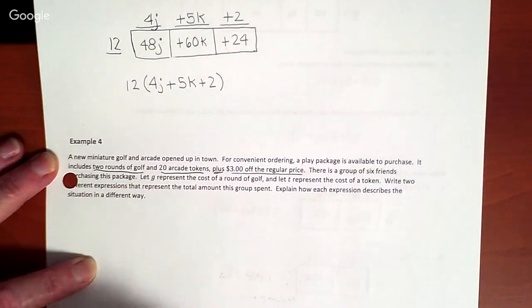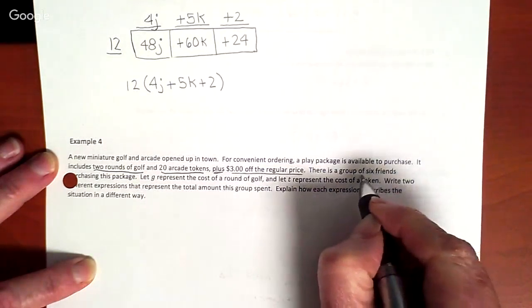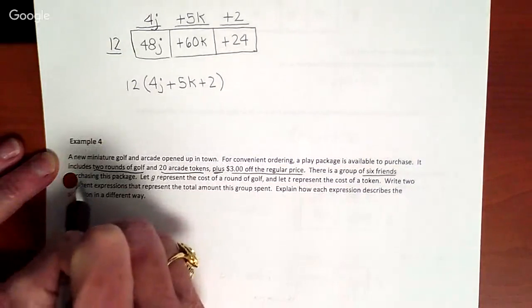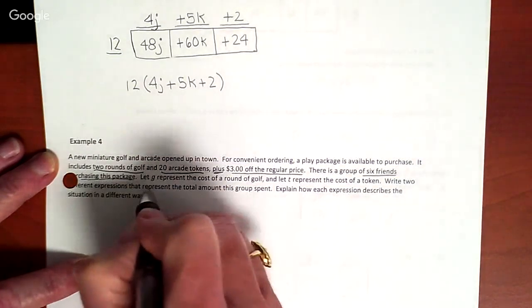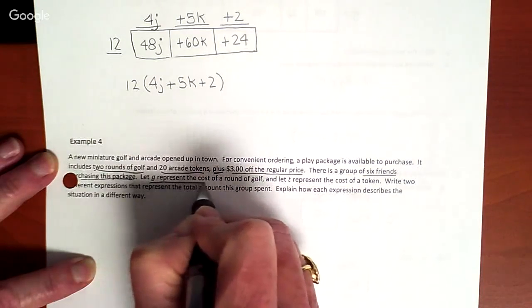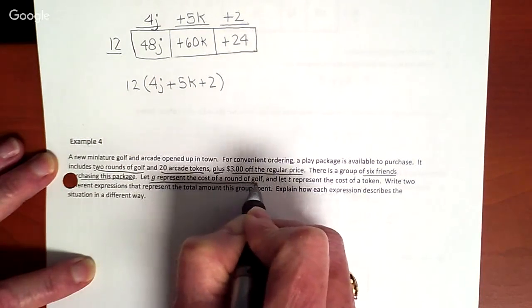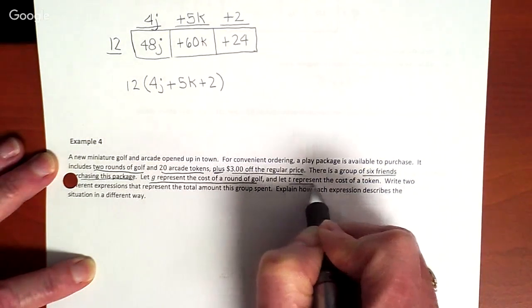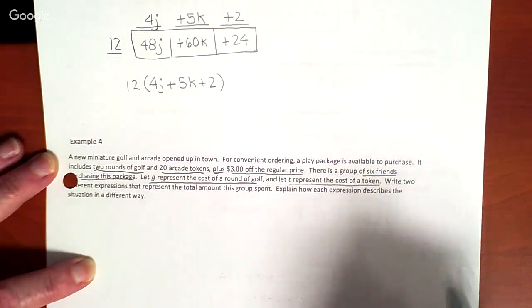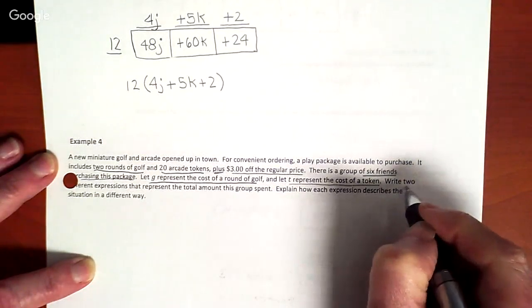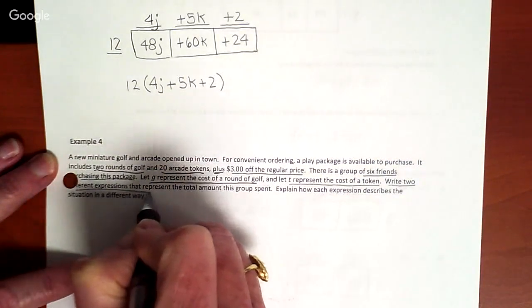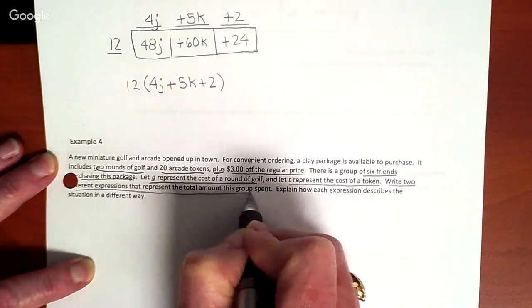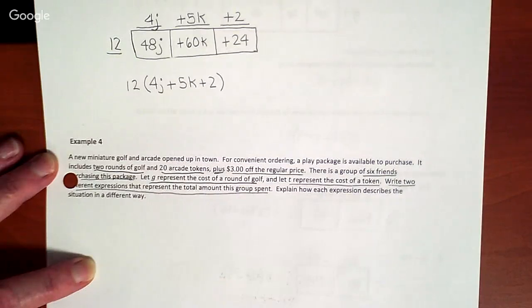There is a group of 6 friends who is purchasing this package. Let G represent the cost of a round, and let T represent the cost of a token. Write 2 different expressions that represent the total amount this group spent. Okay?